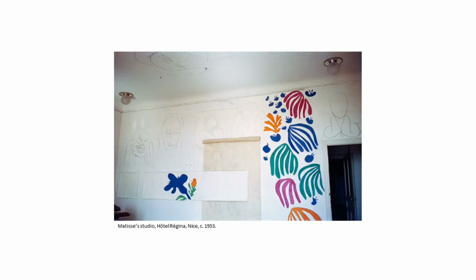Here is the artist's studio while he was living in Nice, France. Notice the contour lines on the wall and even the ceiling, as well as the shapes that come out of them. Notice also the paper cutouts on the wall. They go all the way up to the ceiling. Is this a painting, or is it a wallpaper already?